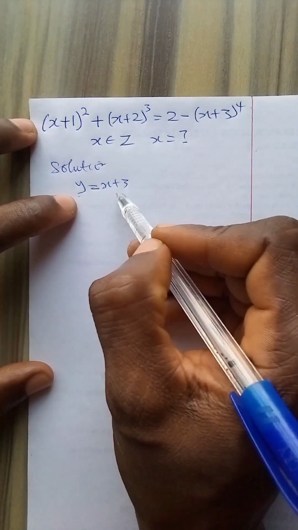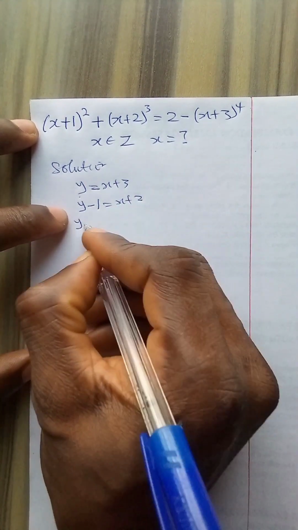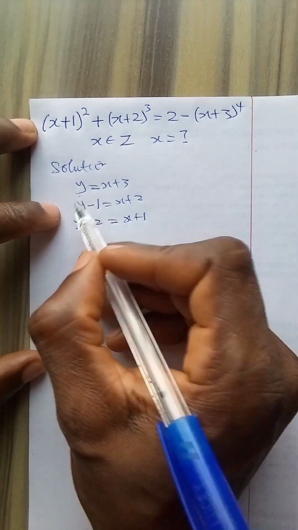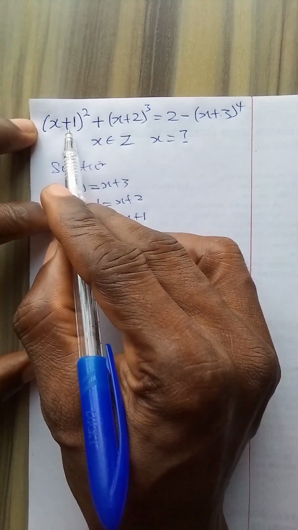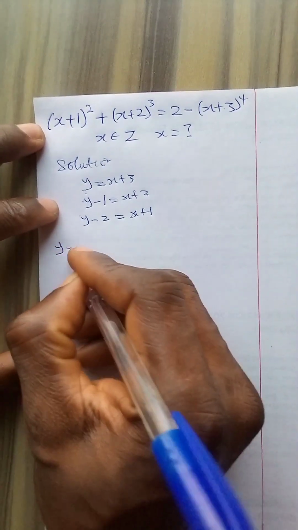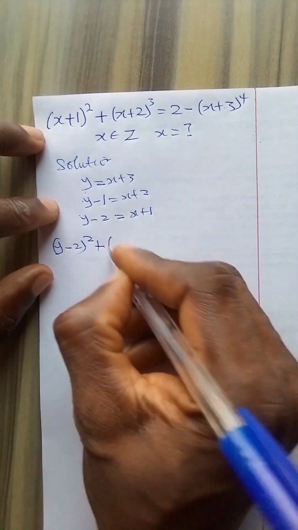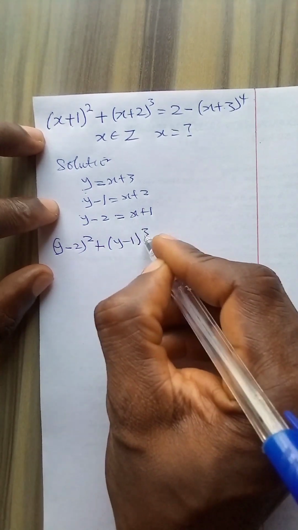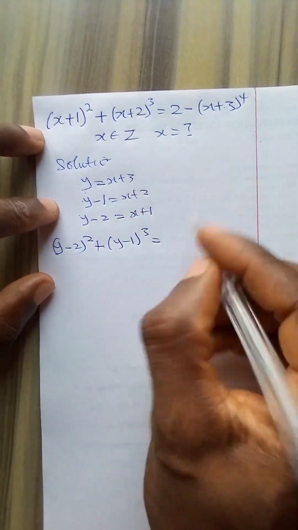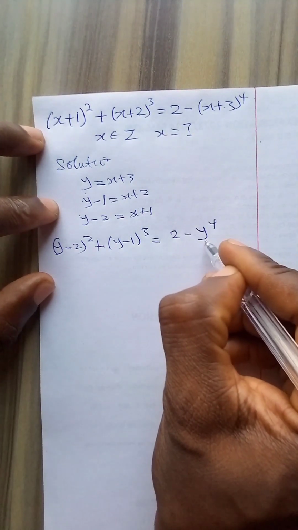So if y equals x plus 3, then y minus 1 is x plus 2 and y minus 2 is x plus 1. So we now substitute this for this respectively and then proceed. So we have (y minus 2) squared, this expansion is easier to deal with, plus (y minus 1) to power 3. This expansion also is relatively easier to deal with, is equal to (2 minus y) raised to power 4. So I don't have to expand in this part.